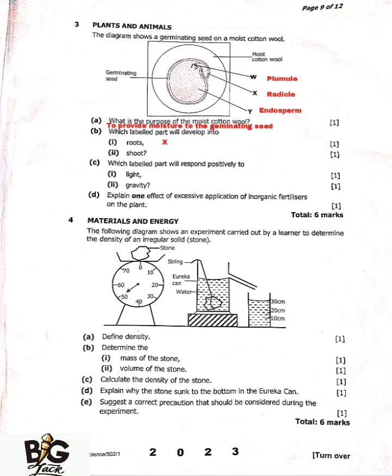Structure X. Then the labeled part which is going to develop into shoot is going to be W, which is called plumule. Then as for C, what labeled part will respond positively to Roman numeral number 1, light, Roman numeral number 2, gravity. So you're going to find that structure X is going to respond positively to gravity. Then structure W is going to respond positively to the light. So for Roman numeral number 1 it is going to be W, and for Roman numeral number 2, it's going to be X.